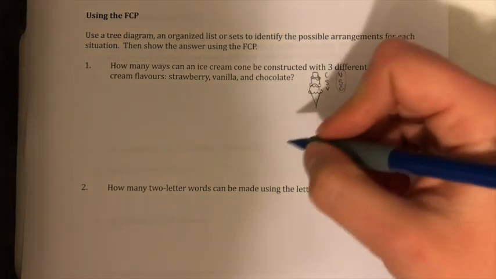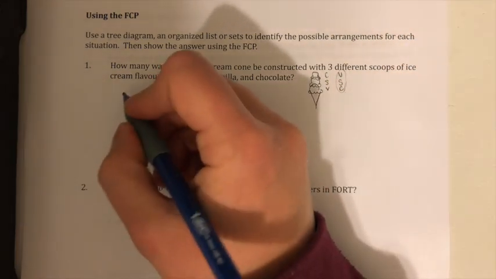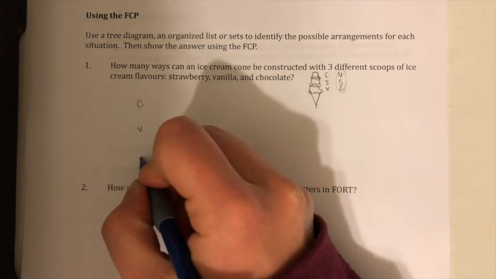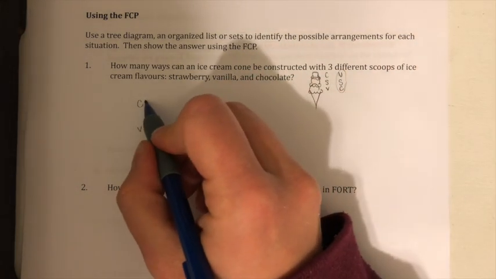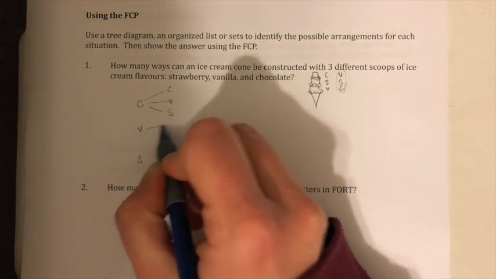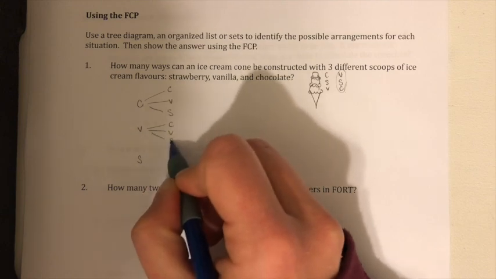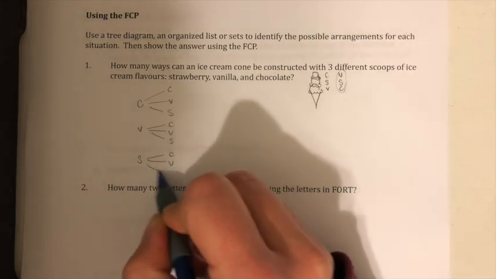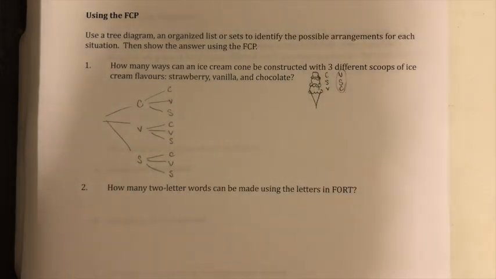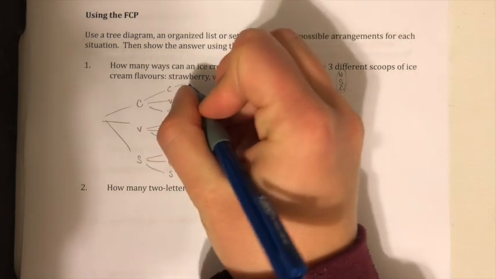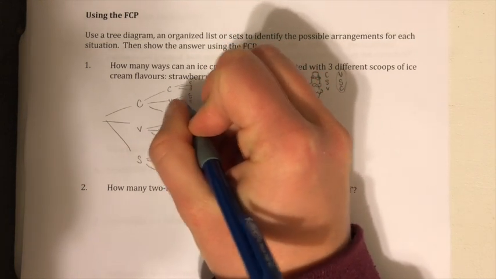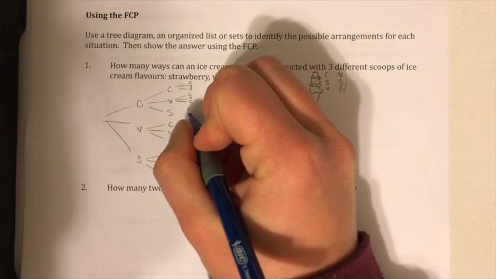So we can do this in a tree diagram. I'm just going to basically do the first scoop, so either chocolate, vanilla, or strawberry. And then from there, we're going to have the second scoop: chocolate, vanilla, or strawberry, for each of them. And then the next one, gosh, this is going to get tight. Chocolate, vanilla, strawberry for each.